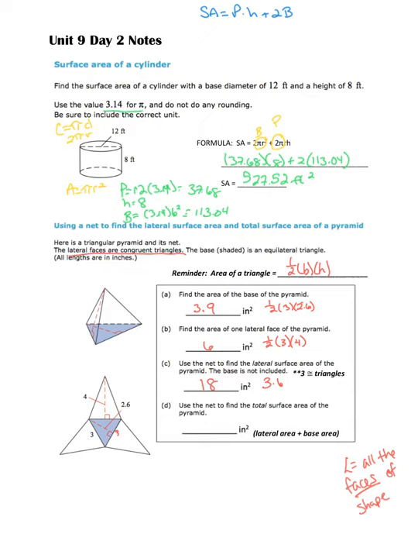I'm going to write numbers. Okay? I know that this is 6, and this is 6, and this is 6, and this is 3.9. I'm just going to add them all up. So you have 18 plus 3.9, 21.9 inches squared. That's the total surface area. The area of all the sides, the faces, plus the area of the base.